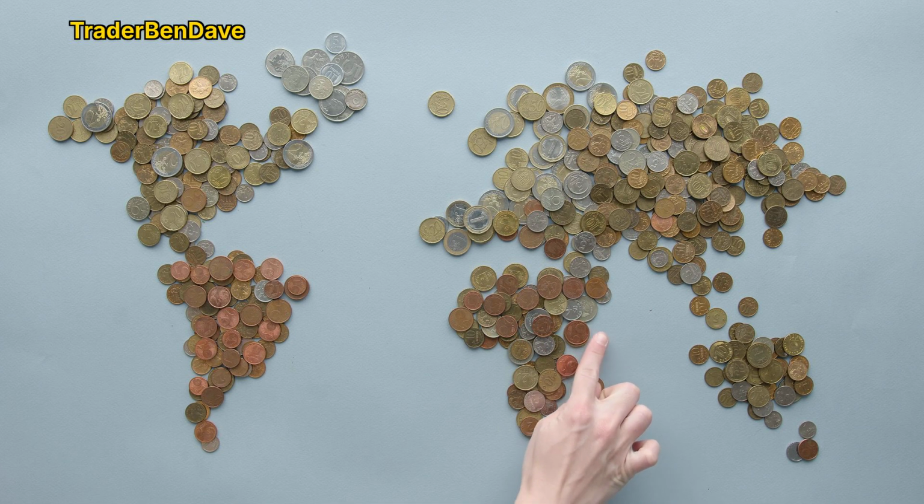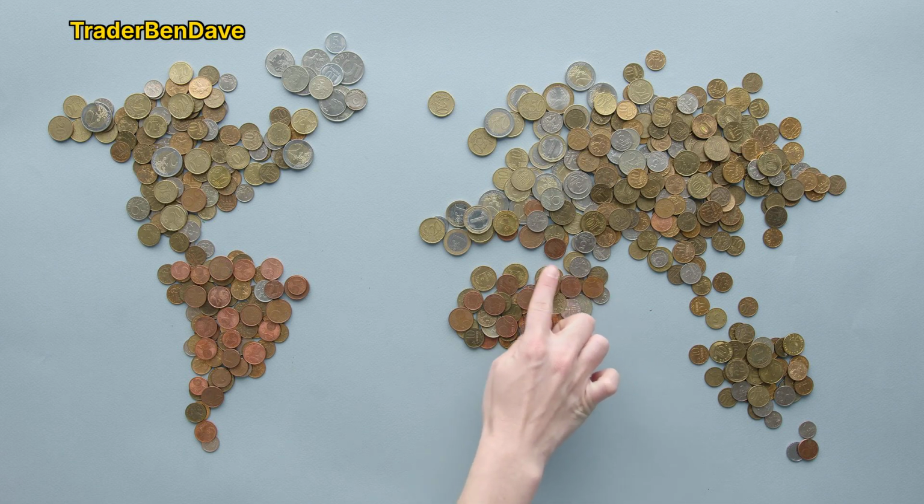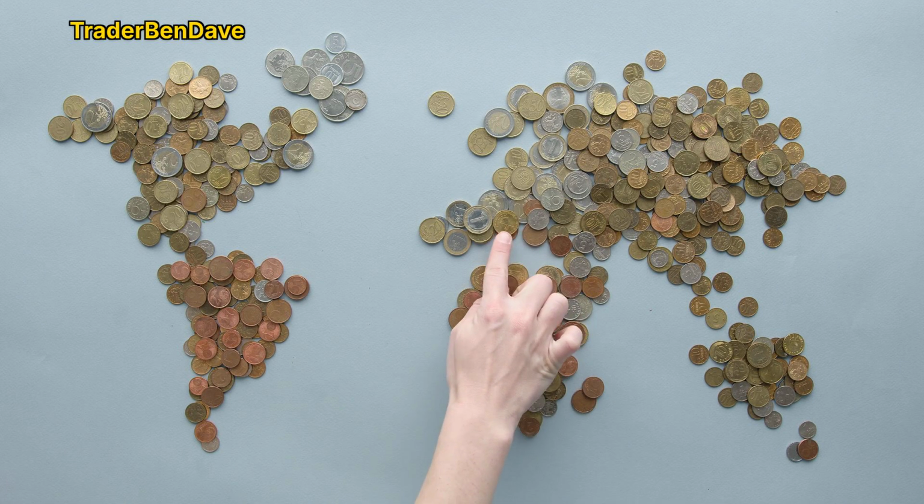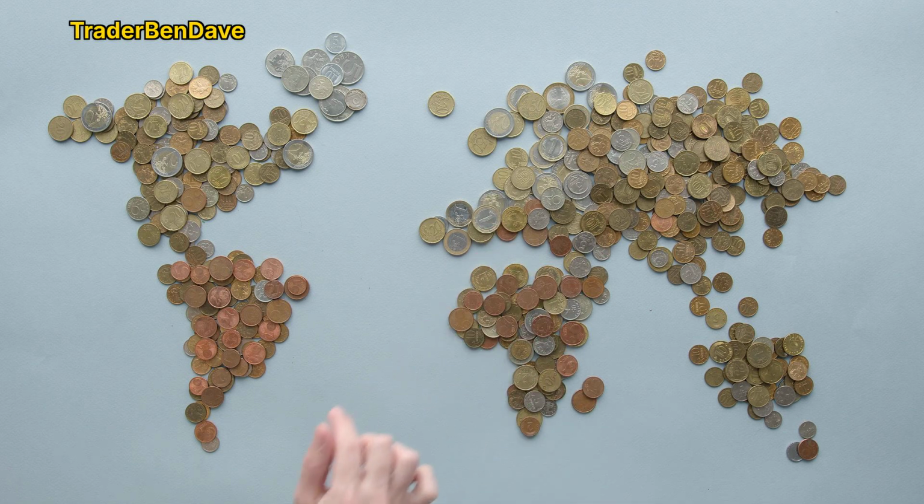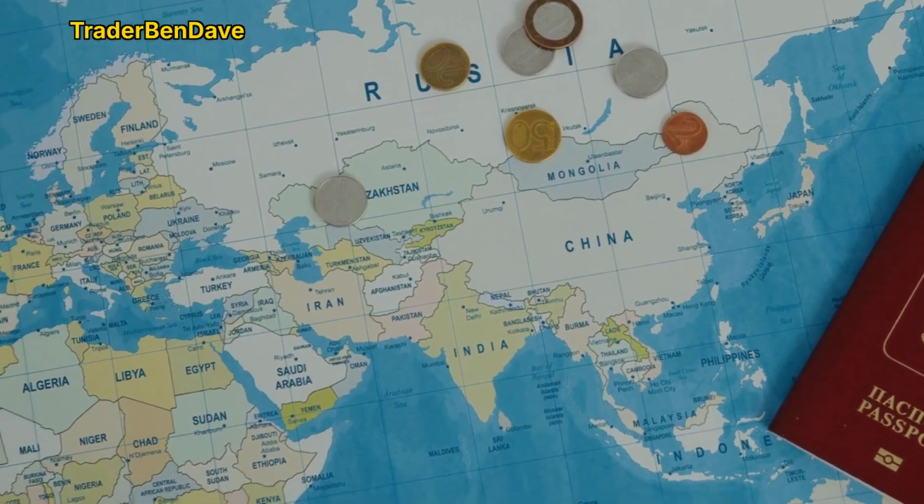So next time you see a currency pair, ask yourself two questions. Which currency is the base, and is the price going up or down? That single skill will save you from a lot of confused trades.